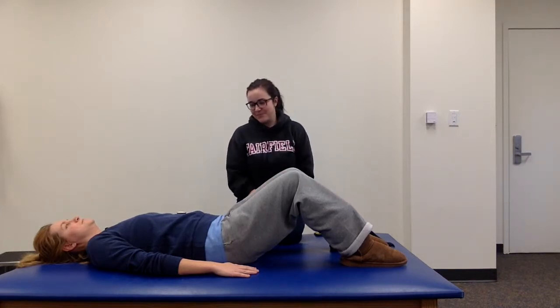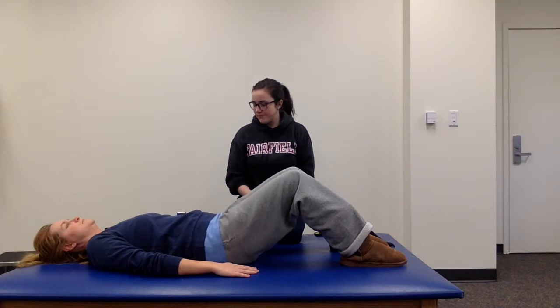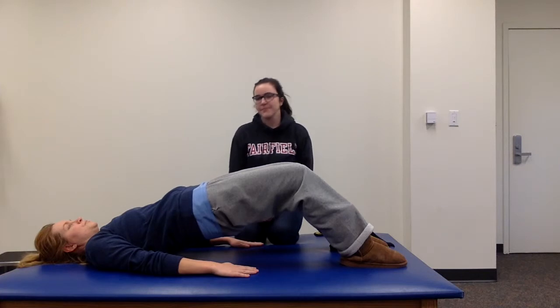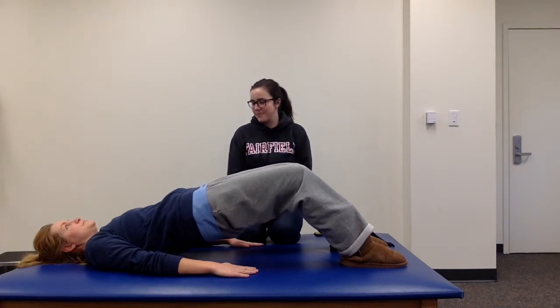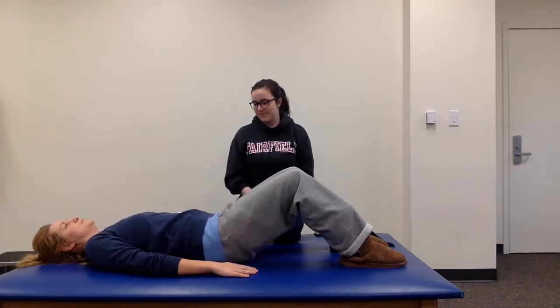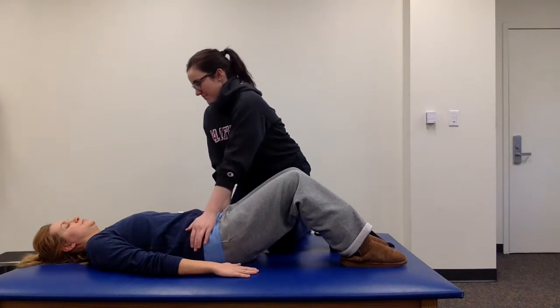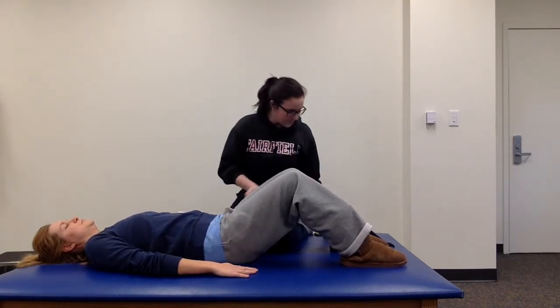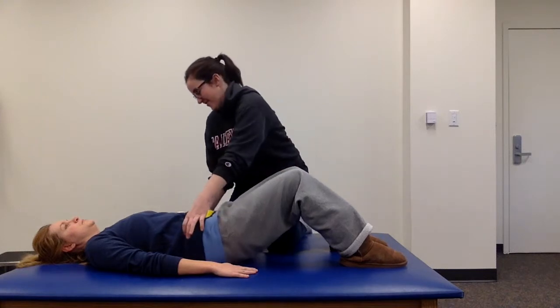For the patient position and procedure, begin with the patient in a hook-lying position. Have the patient press the upper back and feet into the mat, elevate the pelvis, and extend the hips. This strengthens the hip extensors in coordination with the trunk stabilizers. If you want to progress this exercise, you can apply resistance against the anterior pelvis manually or by strapping a weighted belt around the pelvis.